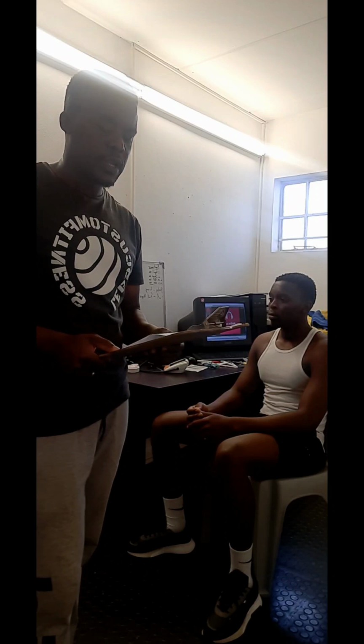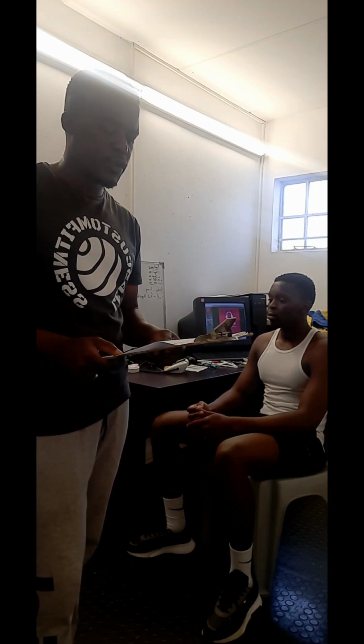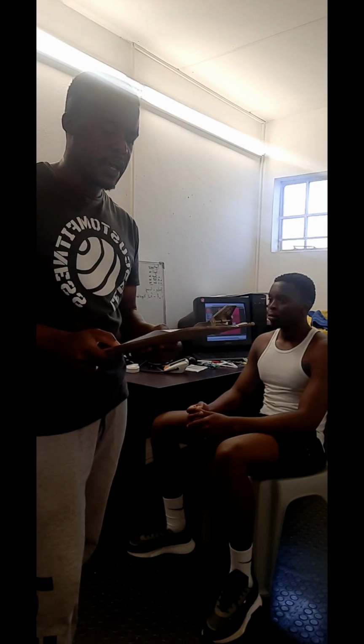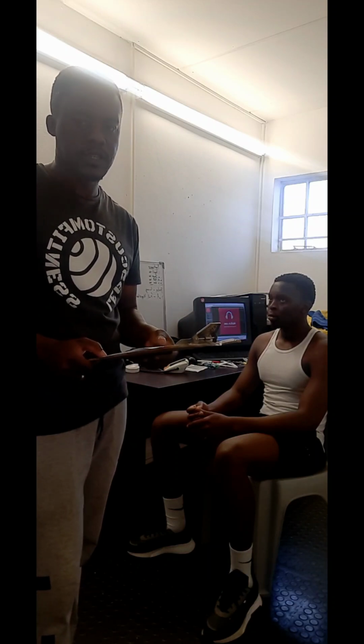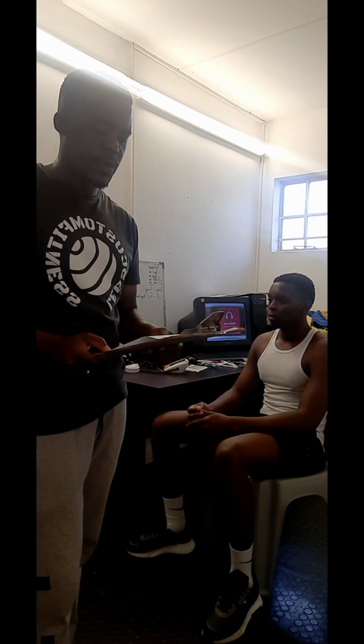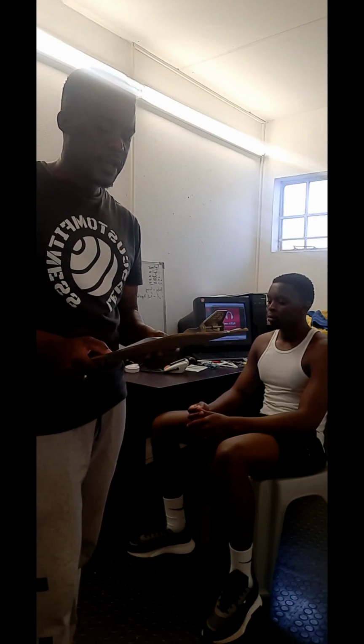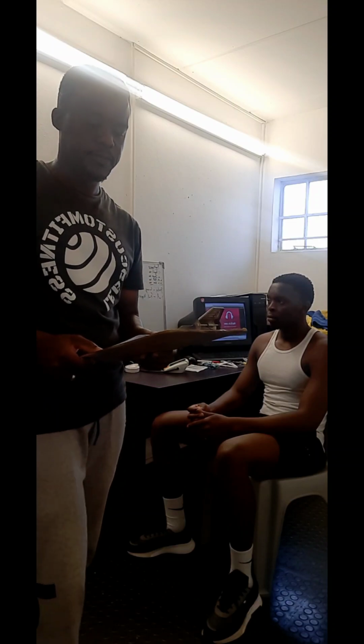We're going to take his waist measurement and divide it by his hip measurement, and that is going to give us a reading to determine whether his waist to hip ratio is low or not.